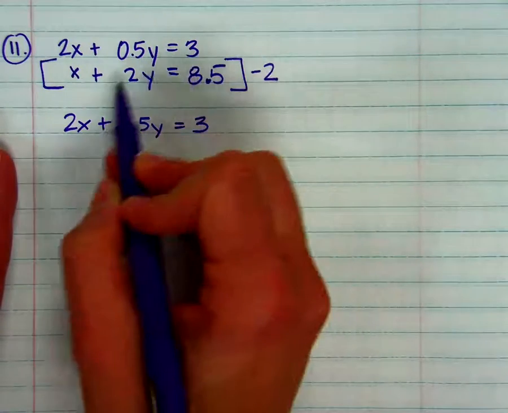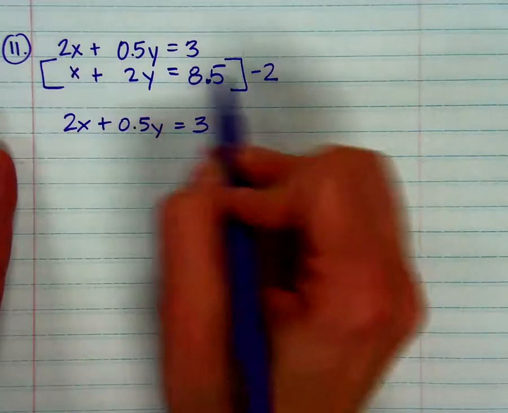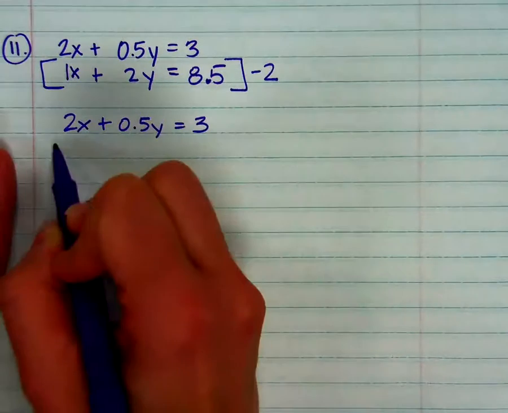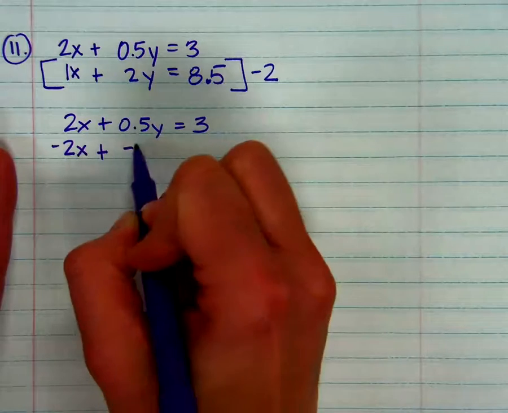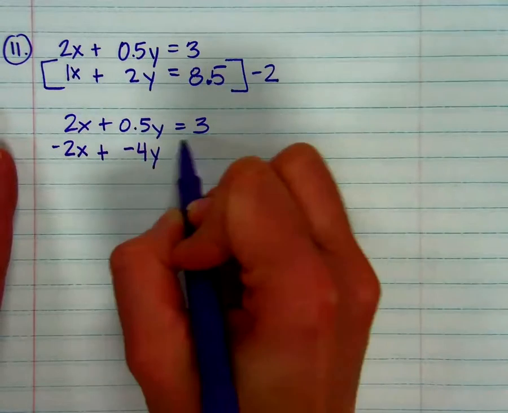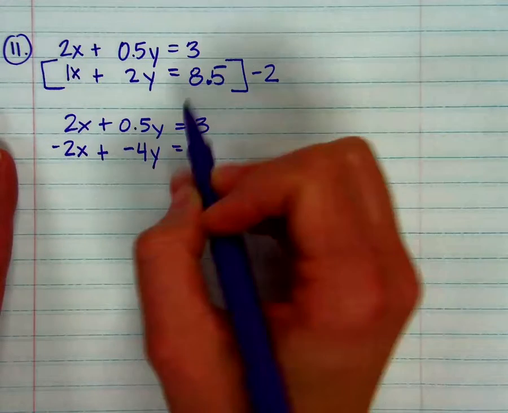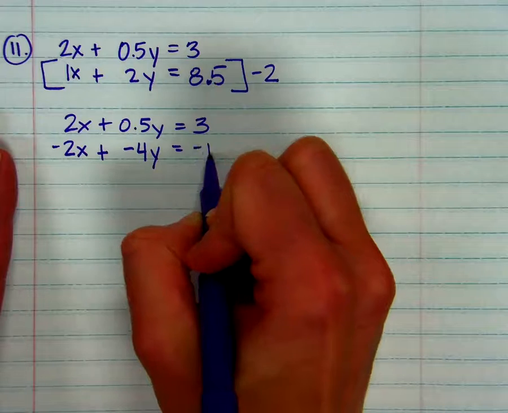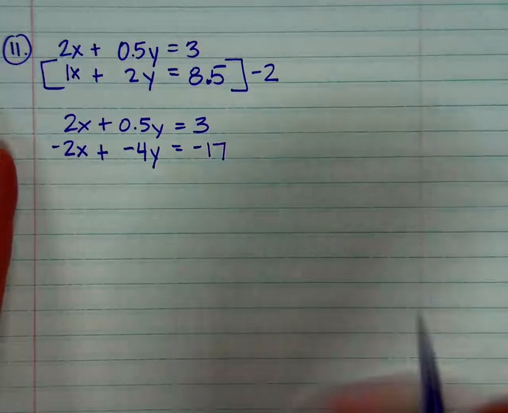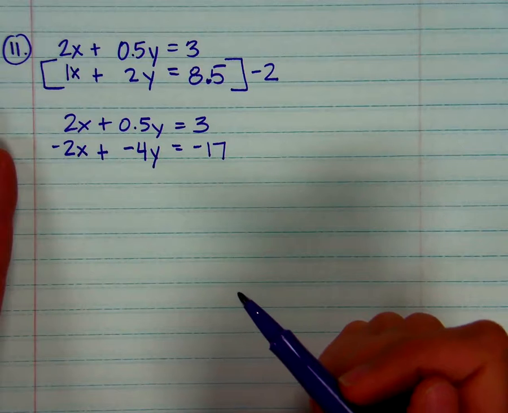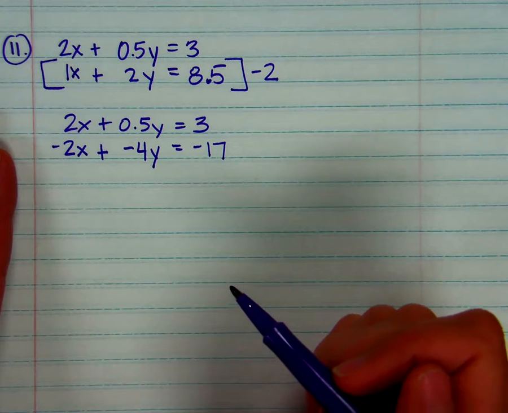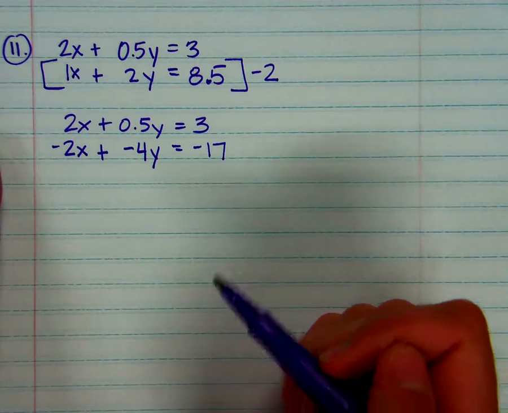So I'm going to come down here, and I'm going to write x, which is 1x, times negative 2 is negative 2x, plus 2 times negative 2 is negative 4y, equals 8.5 times negative 2 is negative 17. I'm not overly concerned about the usage of a calculator, but I would be prepared to do this without one, especially these numbers.